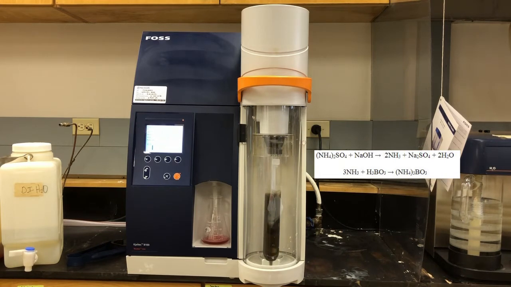And once all the alkali is in, the steam distillation starts. You can see the bubbles being produced there in the tube. That's being pumped into the sample tube through the steam tube. And that will run now for about 5 to 7 minutes until all of our ammonia is collected in the receiving flask.